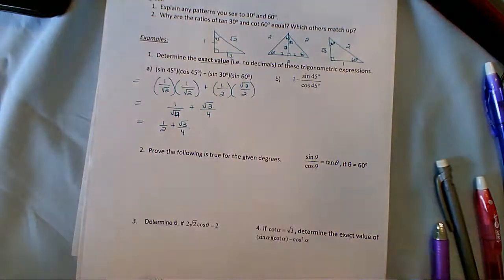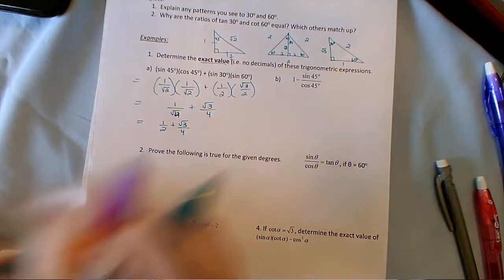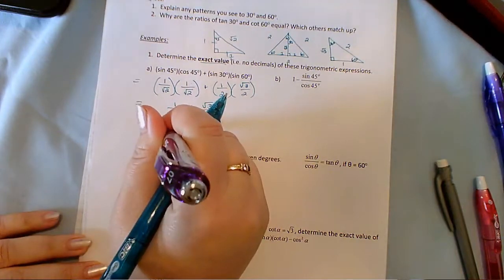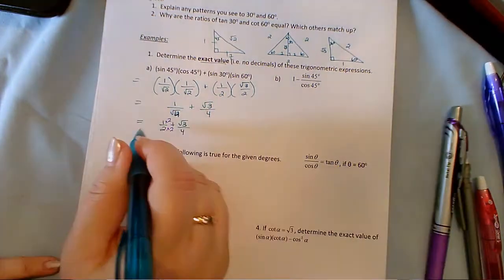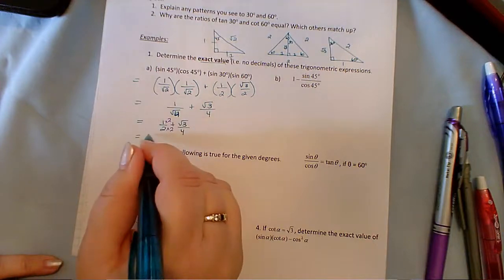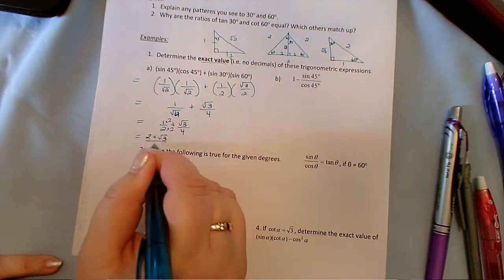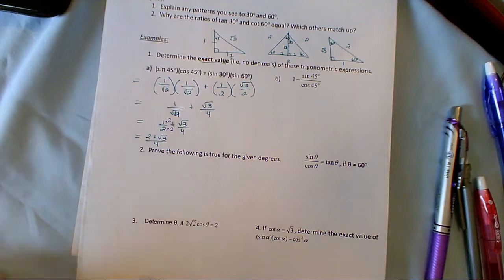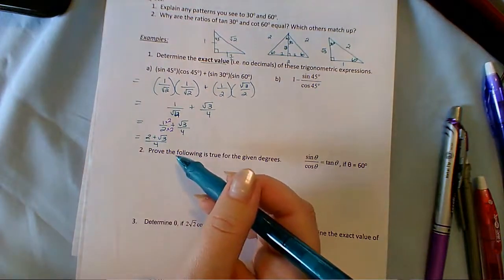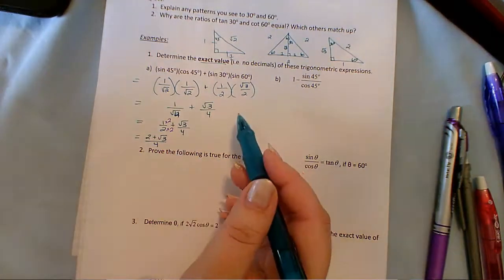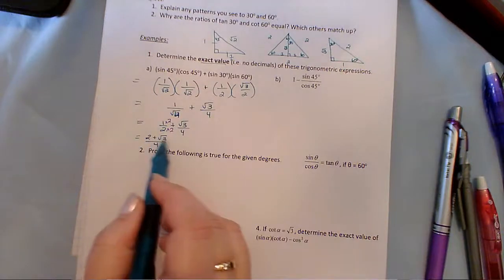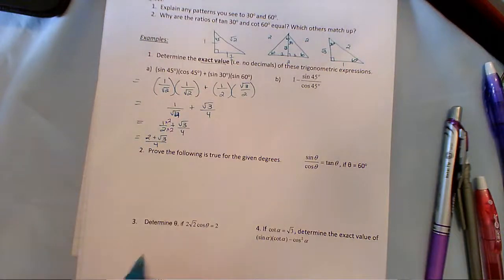Need a common denominator. So we're going to times top and bottom here by 2 because we're adding now. So this is going to be 2 plus root 3 all over the common denominator of 4. And that's as good as you can get it to. So you don't need to times this by anything. You can't obviously add these together. They are not like terms.